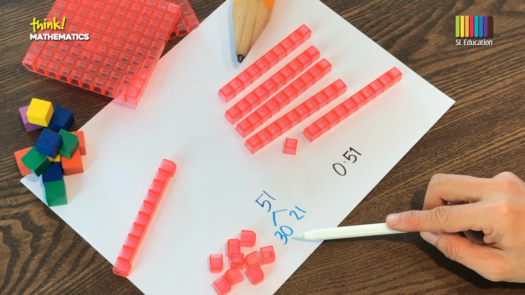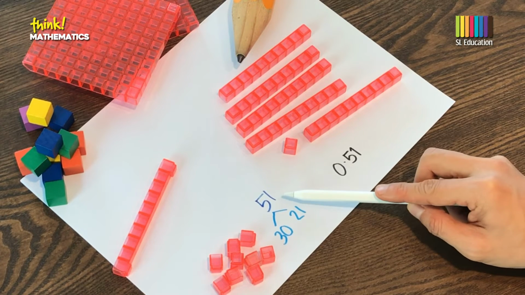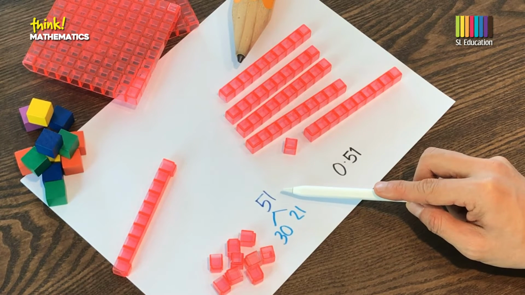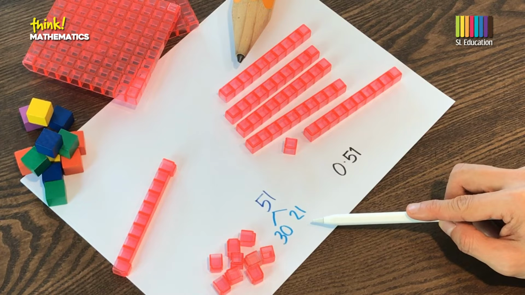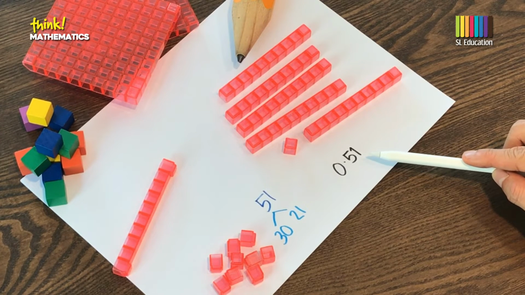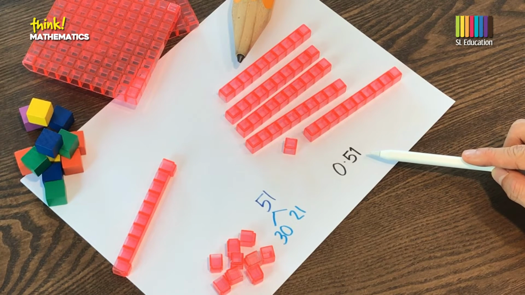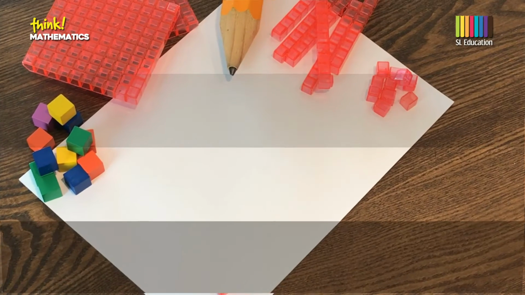It's not hard, isn't it? We get 10 from here and 7 from here. 51 divided by 3 gives us 17. And if we know that, we know 51 anything divided by 3, including 51 hundredths divided by 3. We get 17 hundredths.